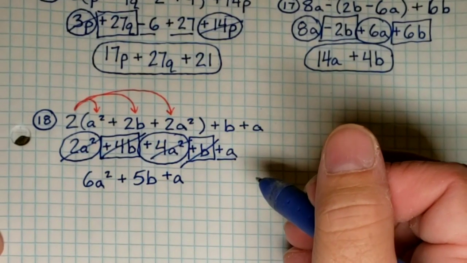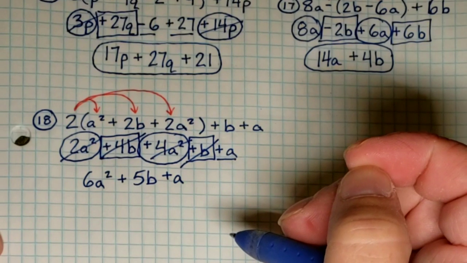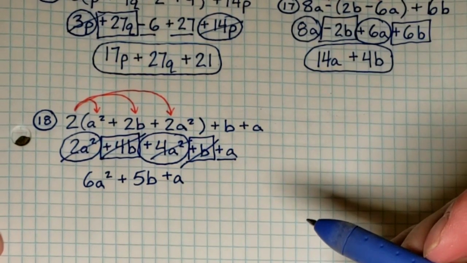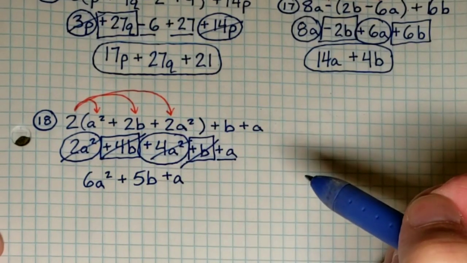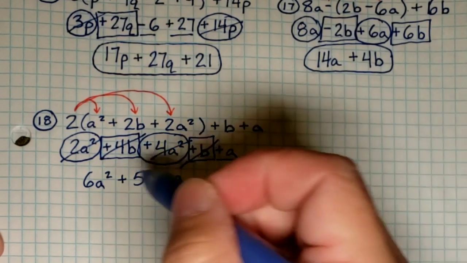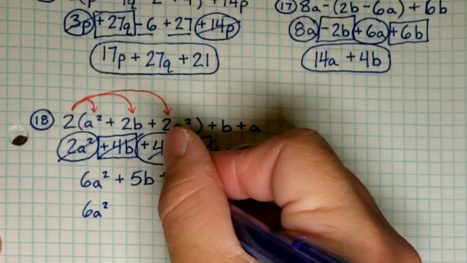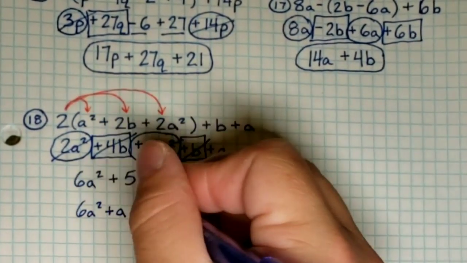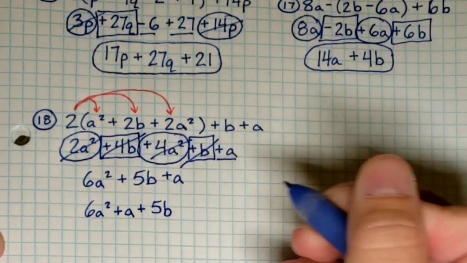We can fix it though. Shh, it'll be our little secret. We don't make mistakes, just happy little accidents. What is the mistake here? Well, I did the b before I finished with all of the a's. That's not alphabetical. So the 6a squared was fine. But I need to bring this positive a up, and I need to push the positive 5b back.